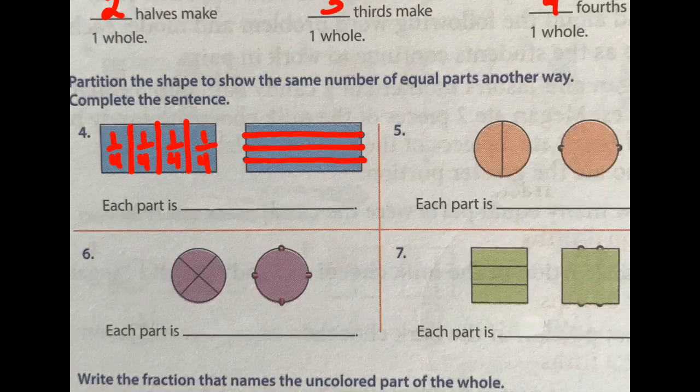Okay, does it show the same number of equal parts? They do. They're just a lot longer this time, huh? So look at the sentence underneath. It says each part is what? What did we label, or what did I label the first one right here? You can see it. Each part is 1/4.